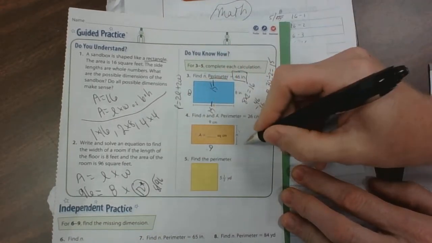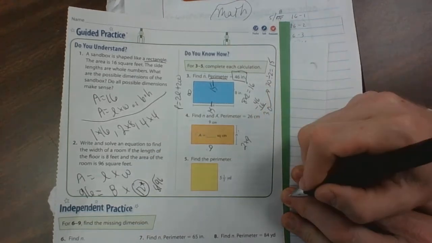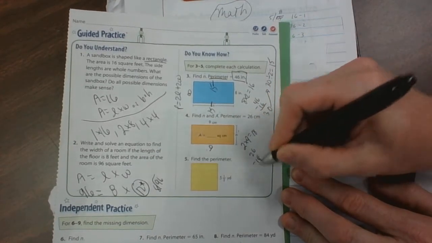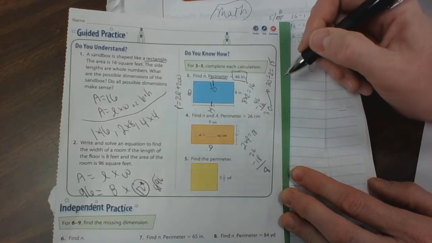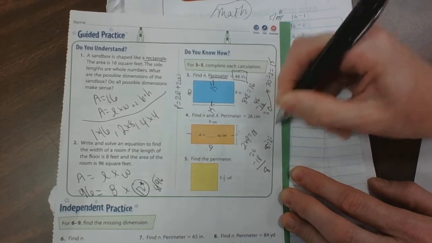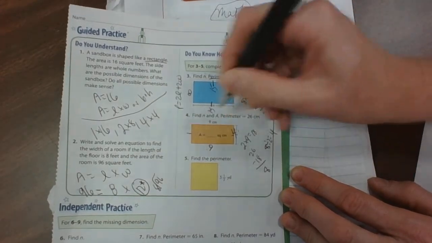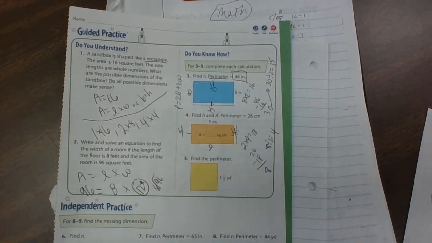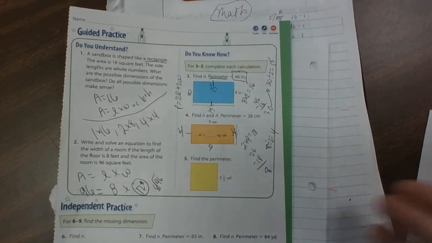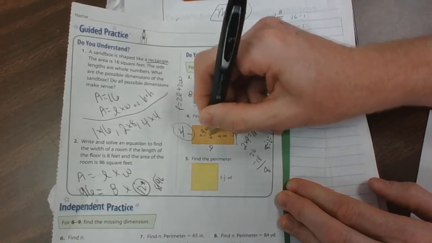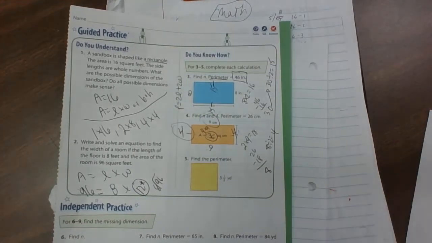So to figure that out, we're going to go 2 times 9. What does that equal? 18. 26 minus 18 is 8. How many sides are still left? 2. So 8 divided by 2 is 4. So now we got our 4 here and we got a 4 here. To get the area, area equals what? Length times width. 4 times 9, and your area is going to be 36 square feet.